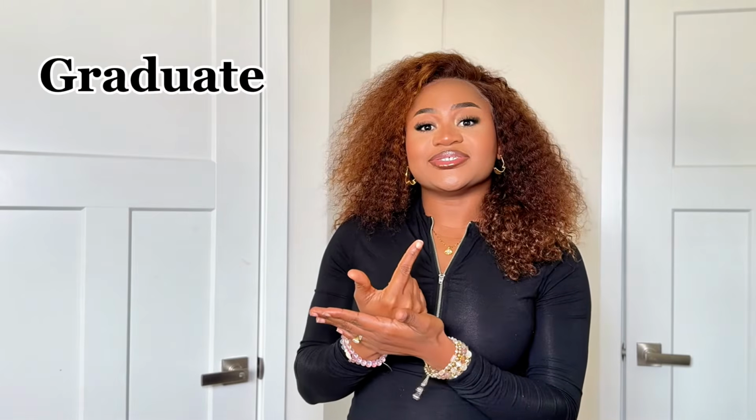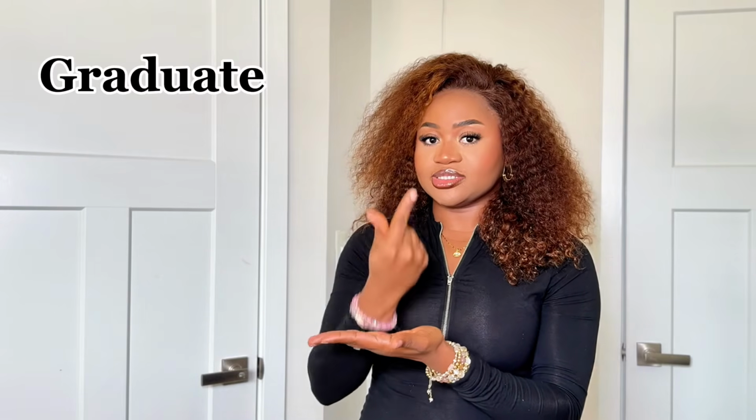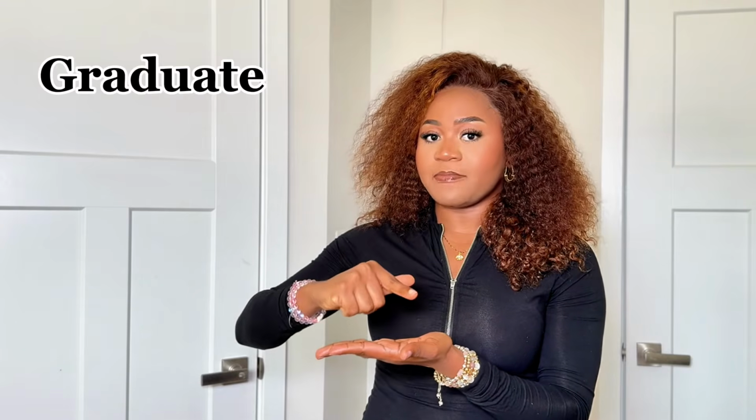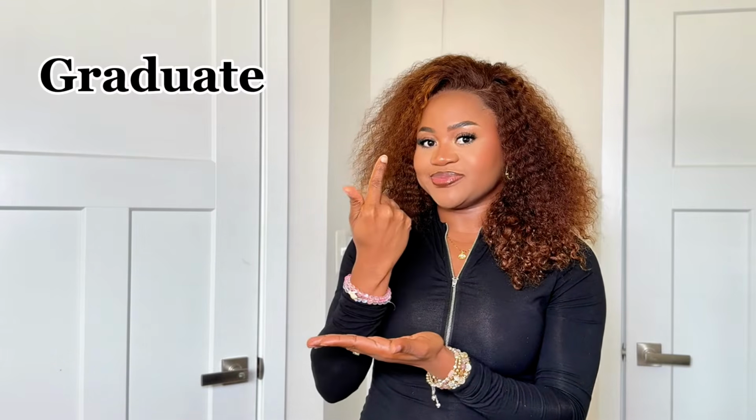University. This time you do the same thing as college, but you have the U sign instead. University. Graduates. So this time you have your non-dominant palm still resting like this, the palm facing upward, and you do the G sign, right? Either you do it like this or G sign, however you do the G sign. So it's like you swooping off the non-dominant palm like this. Graduates.